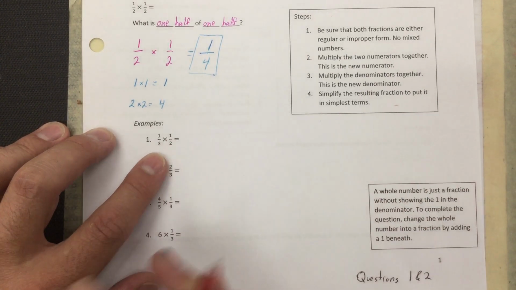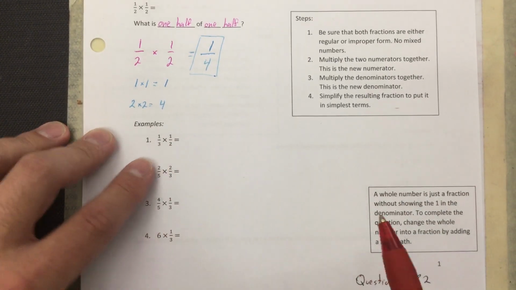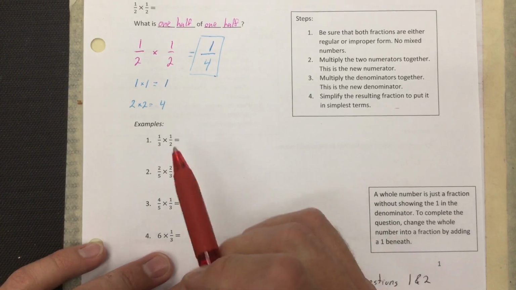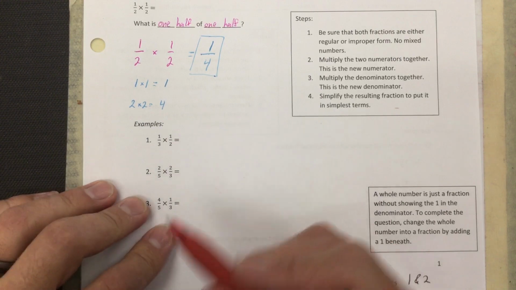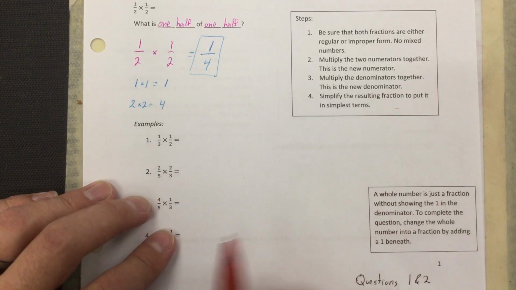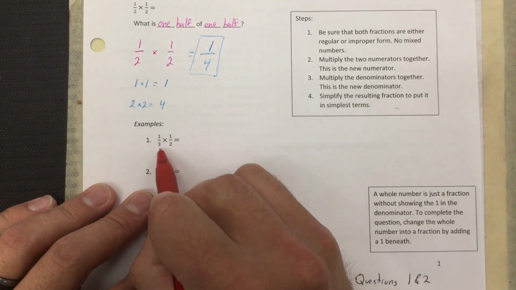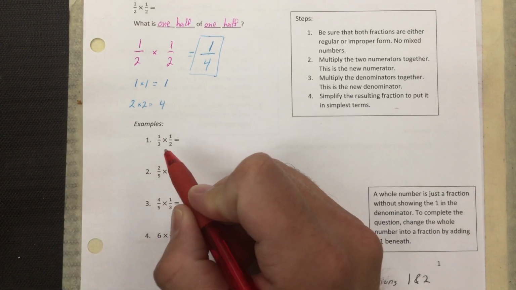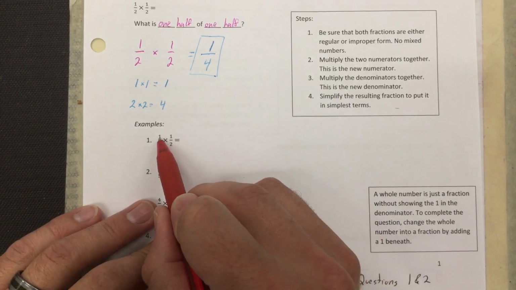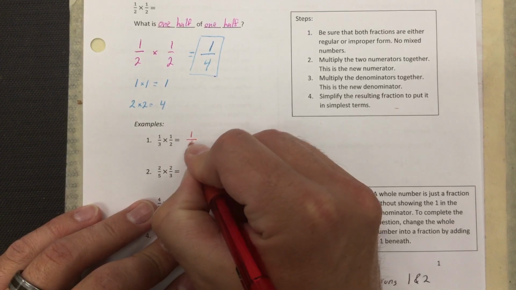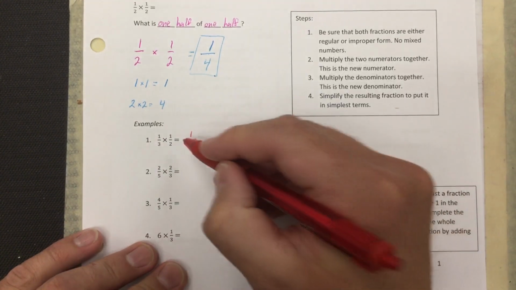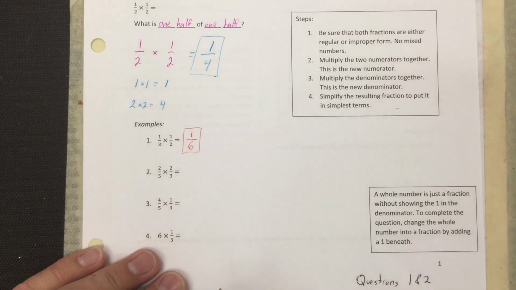Again, we're going to go through this fairly quickly, as multiplying fractions tends to be a bit on the simpler side for many people. 1/3 times 1/2. If you need more help, just ask me please in class. So 1 times 1 is going to be 1. 3 times 2 is 6. That's in simplest form. So that right there is our new fraction.